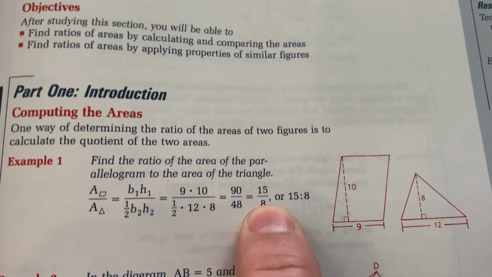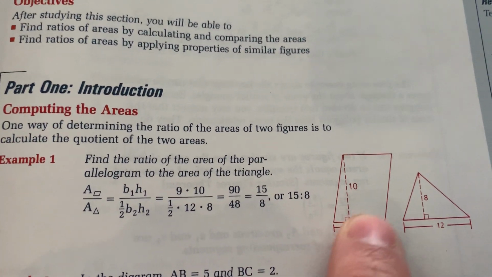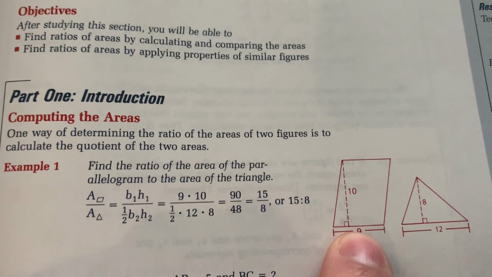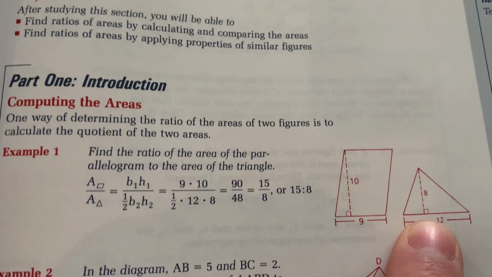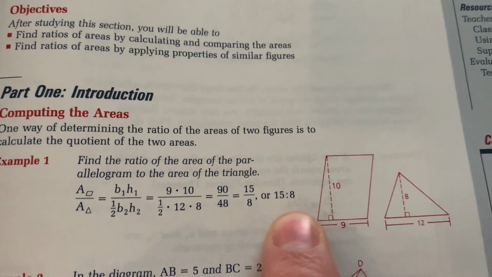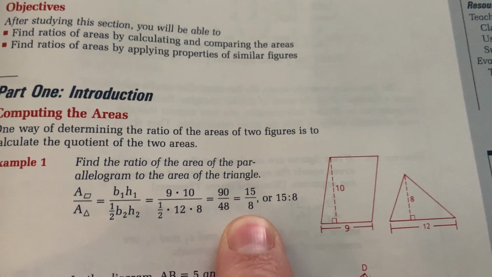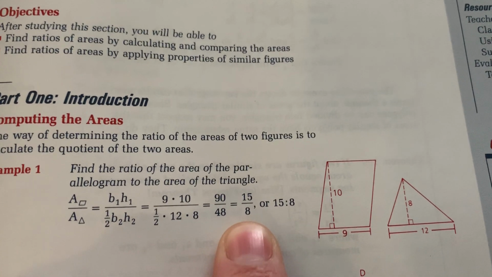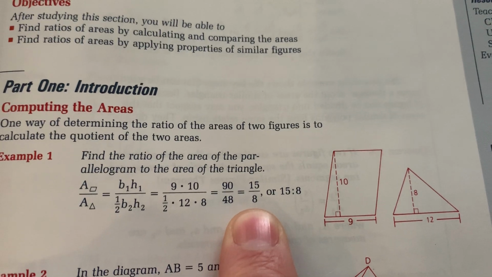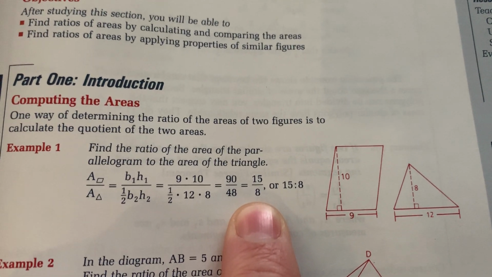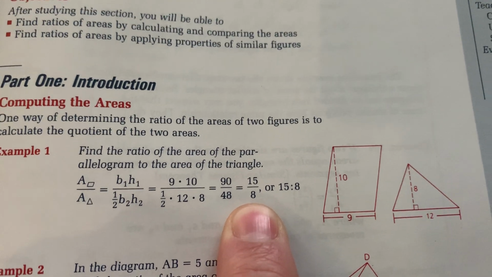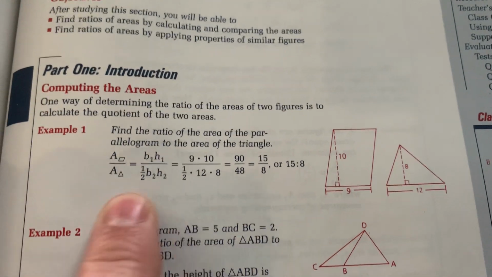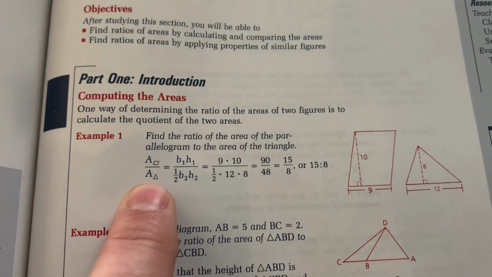And so that means the area of this parallelogram is definitely bigger than the area of this triangle, but it's bigger by a ratio of 15 to 8. If you type that into your calculator, it would be like 1.8, 1.9? Anyways, that's what the ratio of areas is.